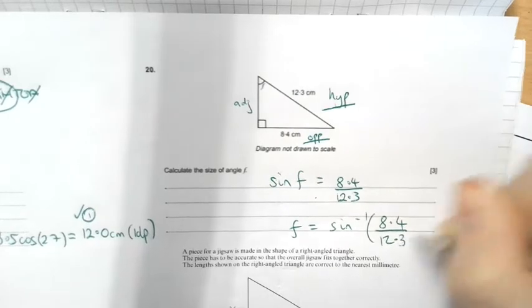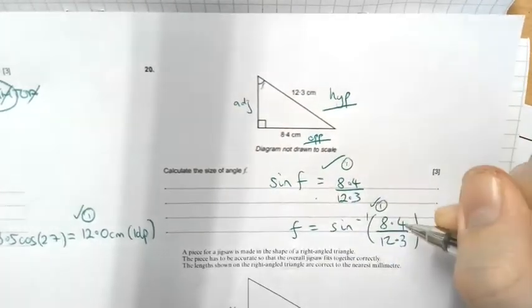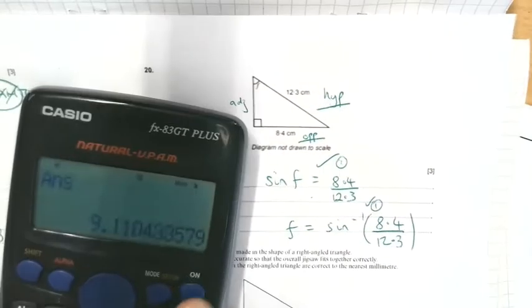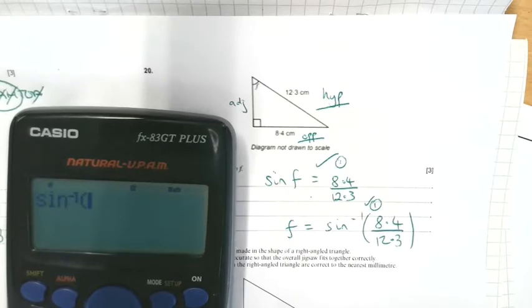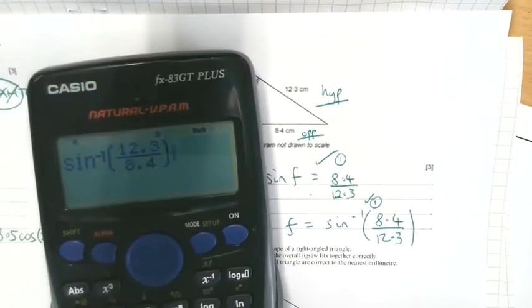That's going into my calculator, okay? You got 1 mark for identifying it with sine. You got 1 mark for doing the sine minus 1. You'll get the 3rd mark for then actually working out the answer. Now, just watch what's going on here for a second, okay? I'm going to press equals now on my calculator.